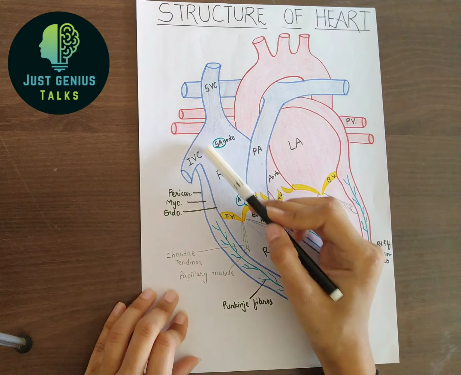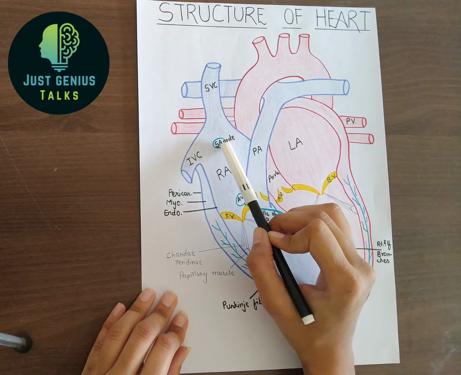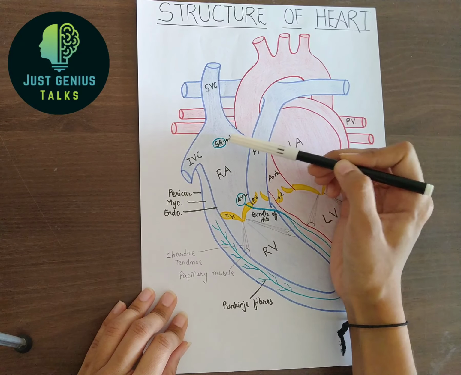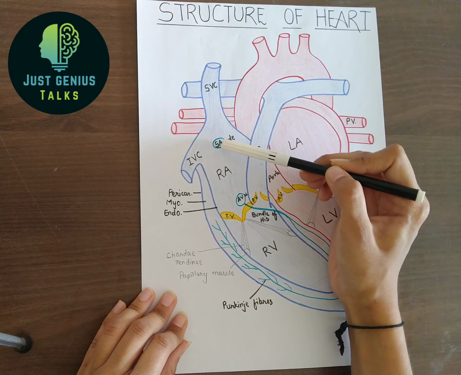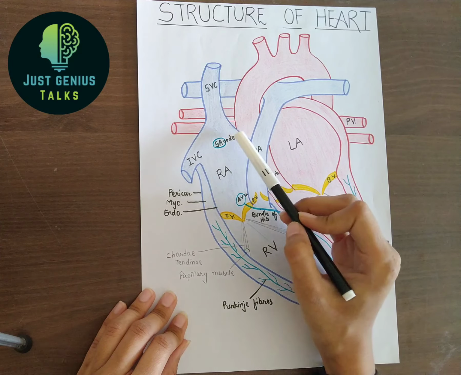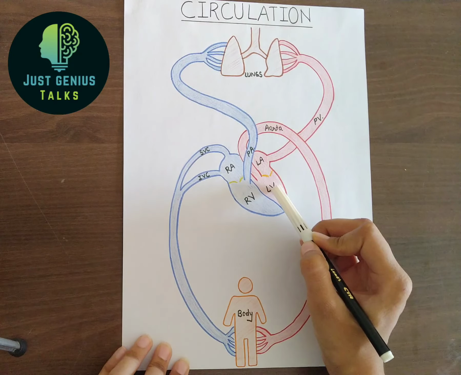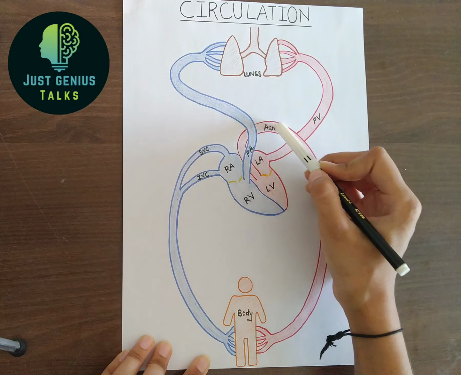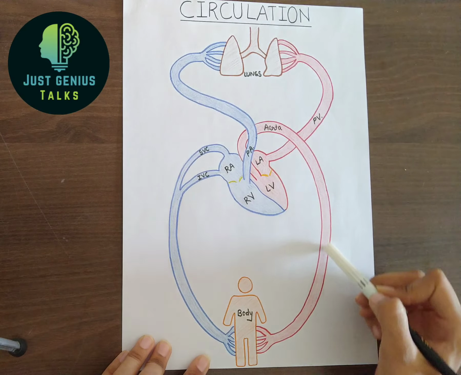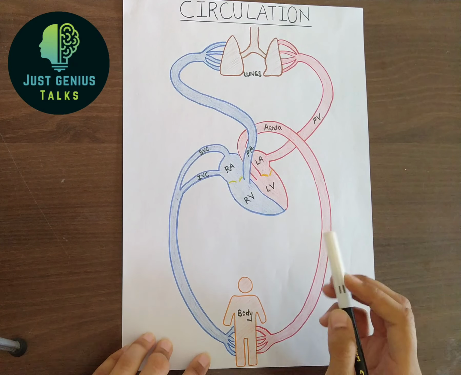SA nodes are present on the upper side of the right atrium. You can see in the diagram, the upper side of the right atrium, on the posterior wall of the right atrium. Also, from the left ventricle, blood can enter the aorta and then goes to the whole body.